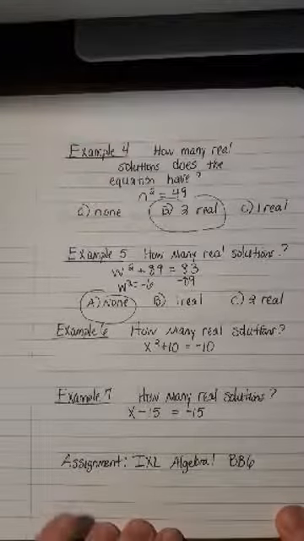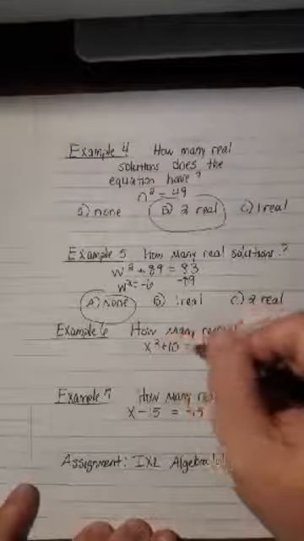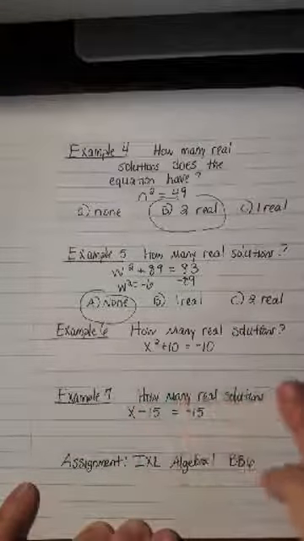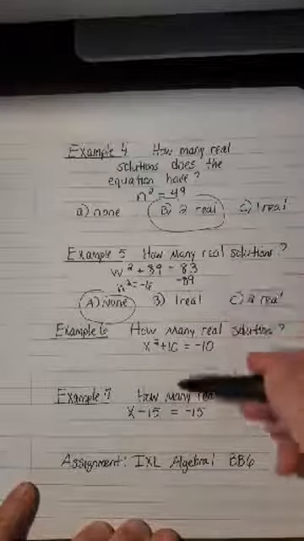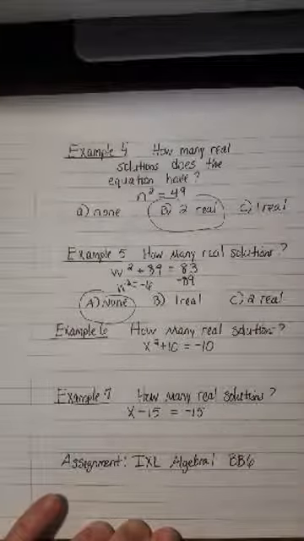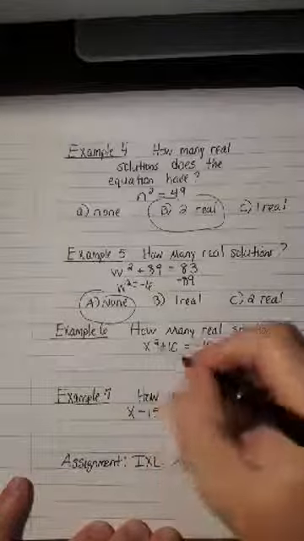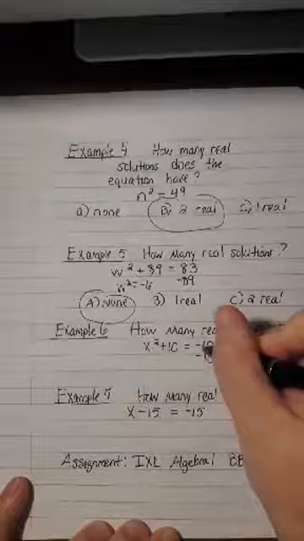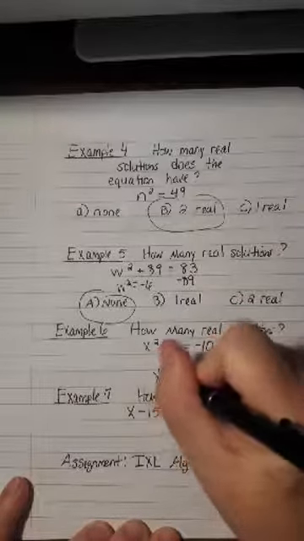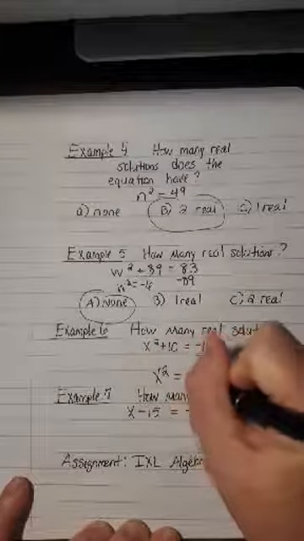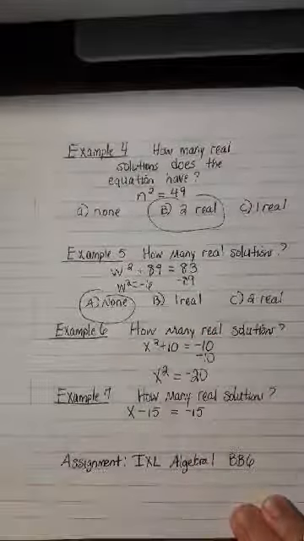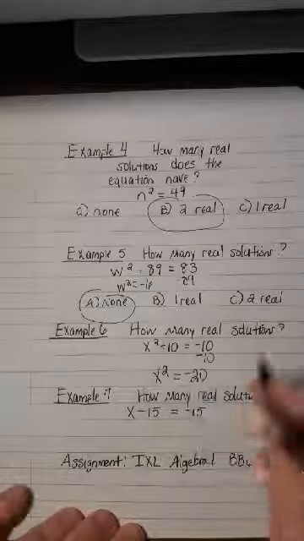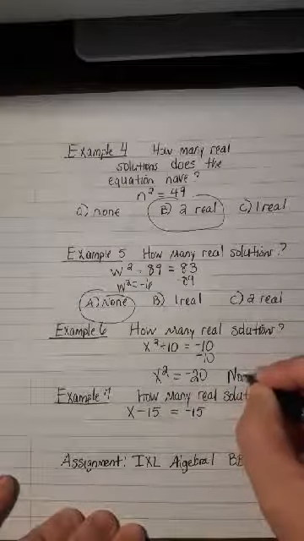Look at example 6. Again, you've got to do some work before you can answer. And I didn't put the multiple choice answers on here like it has on all the IXL problems. I did it on these two, and then just to save time, I didn't put it on these last ones. How many real solutions? So we're going to subtract 10. Now, you already had a negative, and so if you subtract from a negative, you're just going to add those and keep your negative sign. So you get x squared equals negative 20. So again, you can stop there. You don't have to worry about taking the square root. You've just got to say that because it's negative, there are no real solutions. So I'm going to put none.